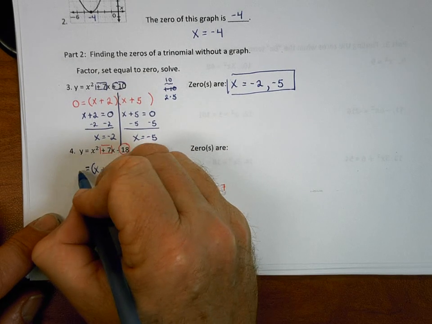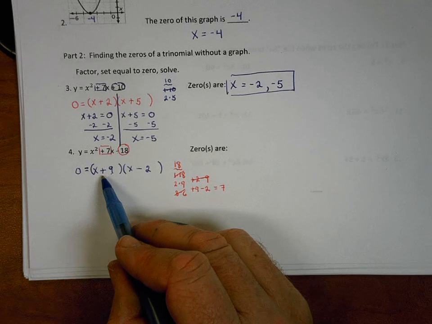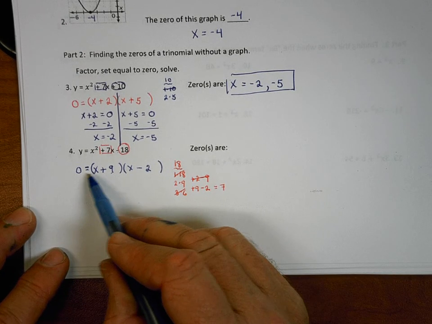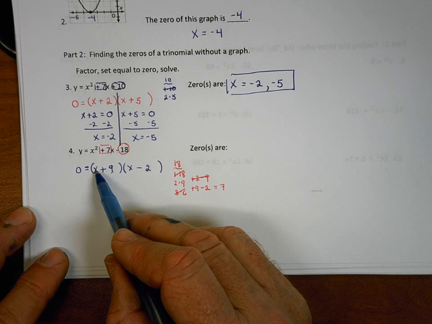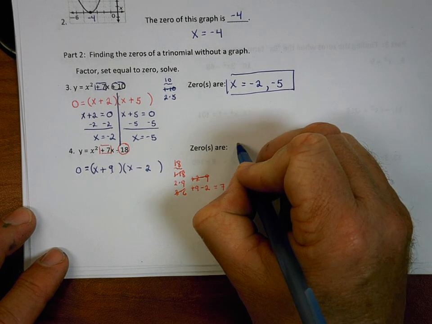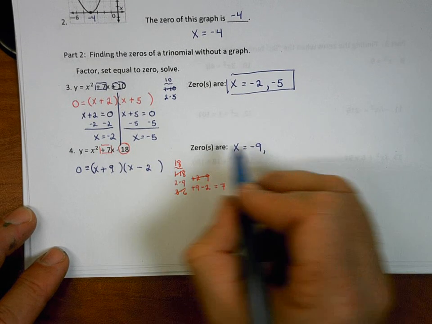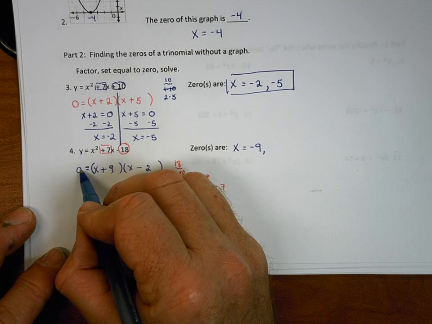I change the y value into 0, and then I find my zeros. Now, if you notice, whenever I factor into two binomials, my zeros are the opposite of the value that I see here. So if I have x plus 9, that means my 0 is going to be negative 9. Okay, why negative 9? Because negative 9 plus 9 is going to make this equal to 0.